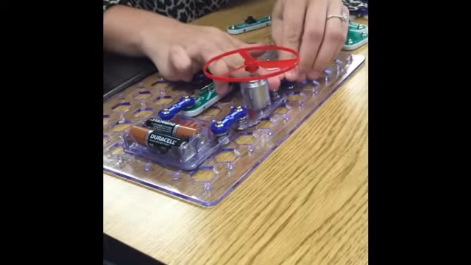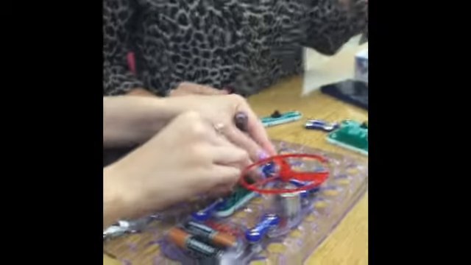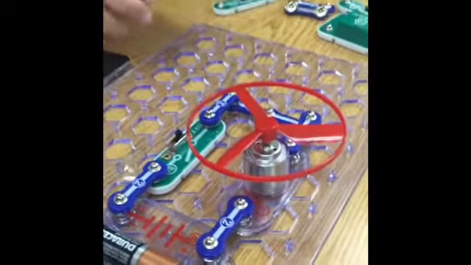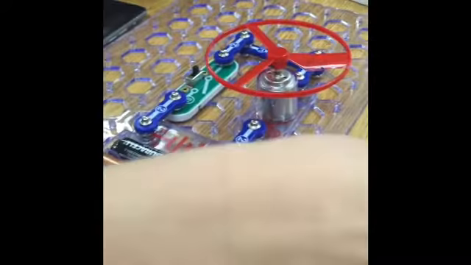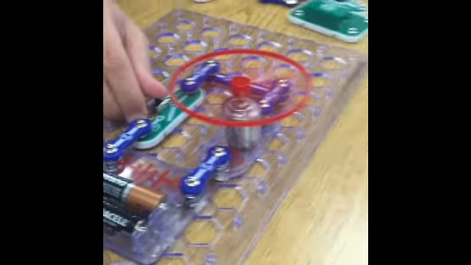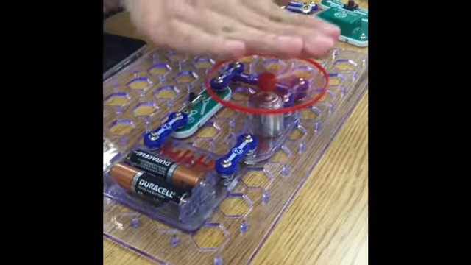So we are building the fan circuit now. Building it. Okay, you ready? Aim, fire. Woo! Oh, you can feel that too.